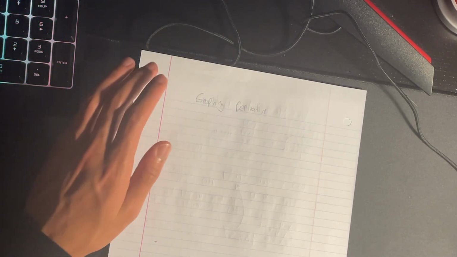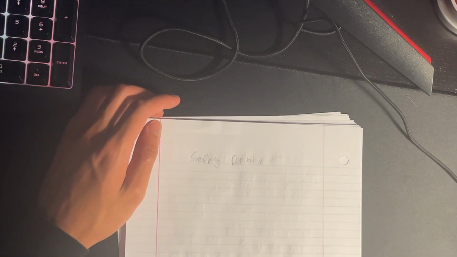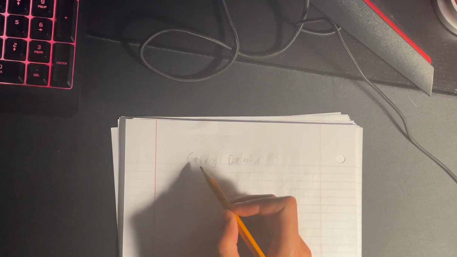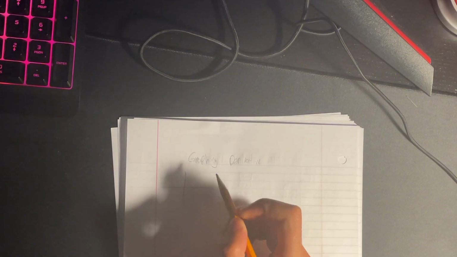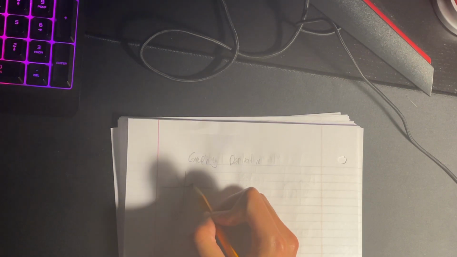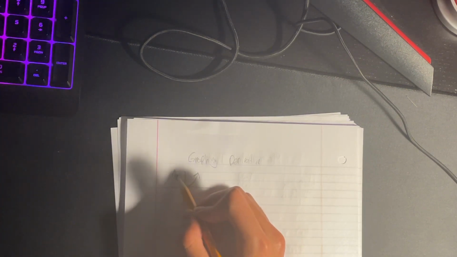In this video, we'll go over sketching derivatives from their parent functions. So say we have a graph of f of x right here, and it looks like this. And we are tasked with finding or sketching the derivative and also the second derivative of this graph. How do we go about it?